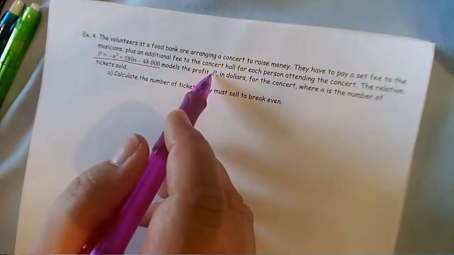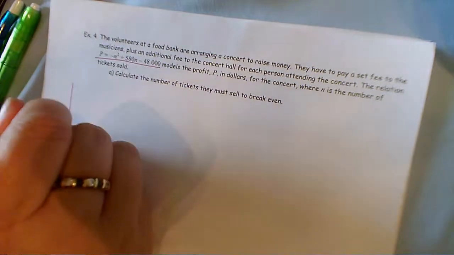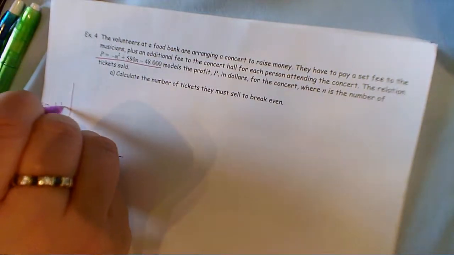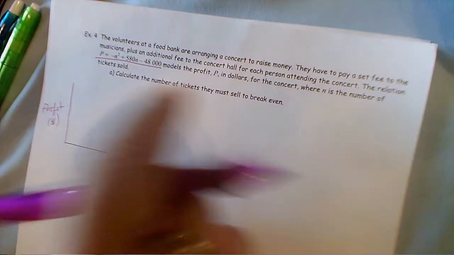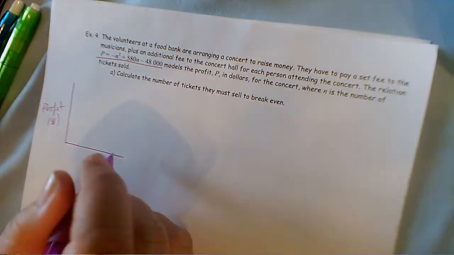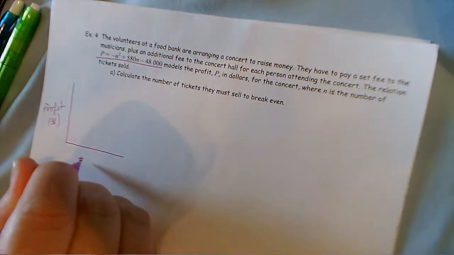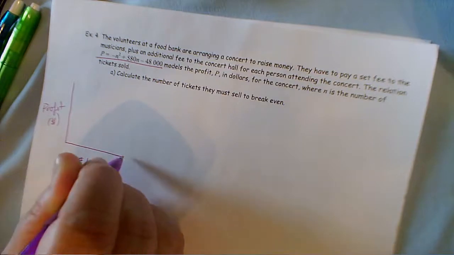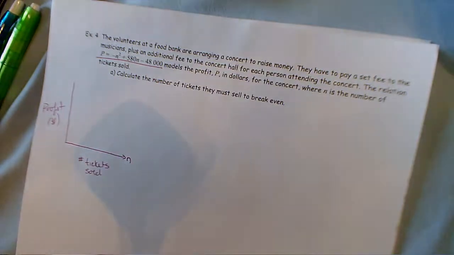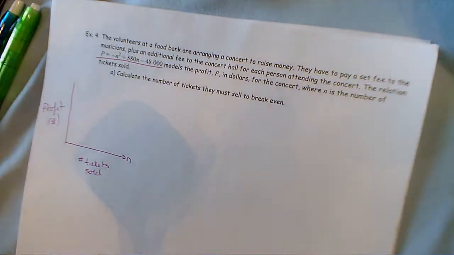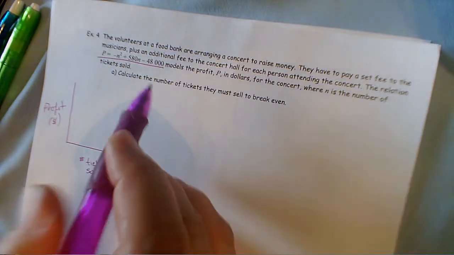Models the profit, P in dollars. So on one axis, this is profit in dollars. So not thousands of dollars, just regular dollars. For the concert where N is the number of tickets sold. Number of tickets sold is here, and that's the N. So we have P and we have N, and those came to us in the question, so we don't introduce them. So this is what the graph would look like.